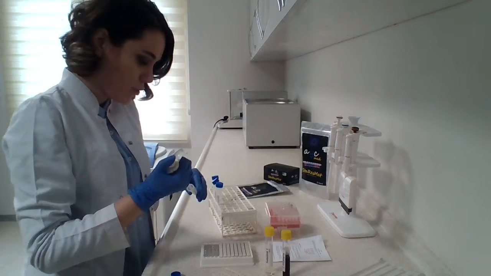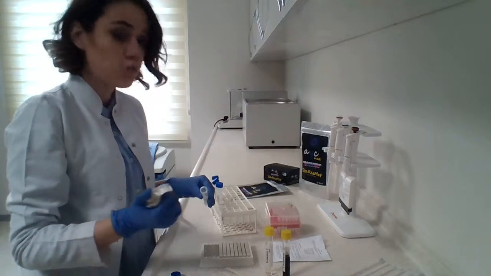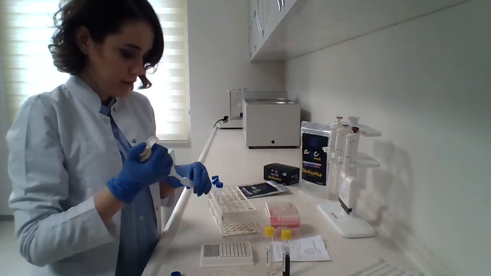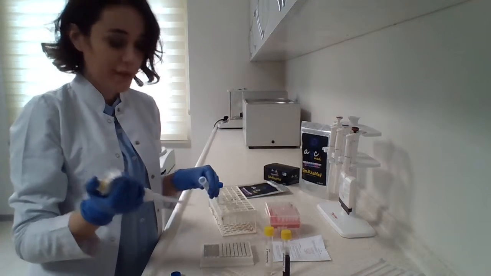In this part, we're going to use each strip as one bacterial test. So each strip can be used for one patient.